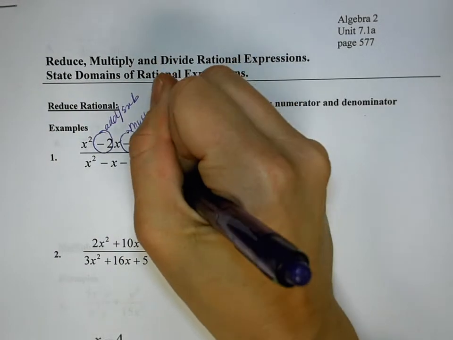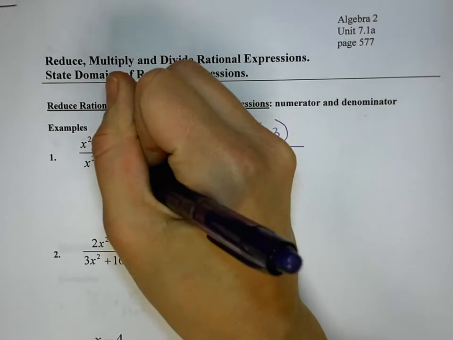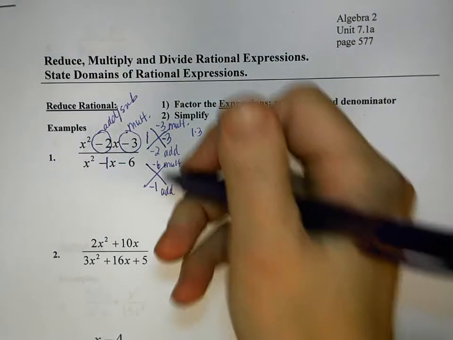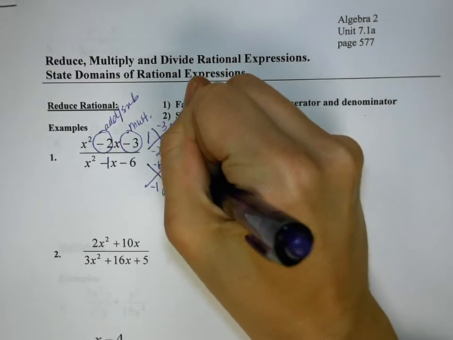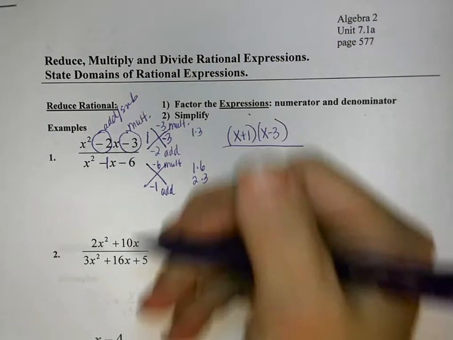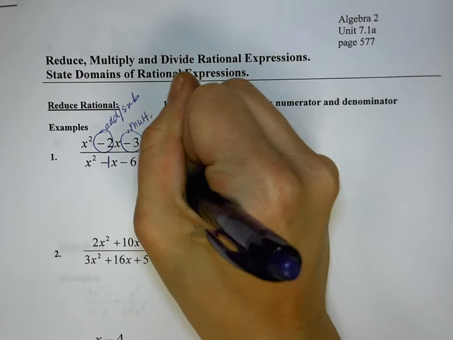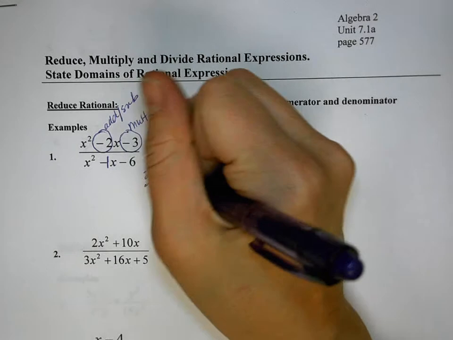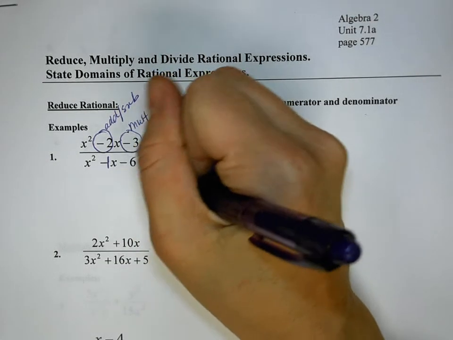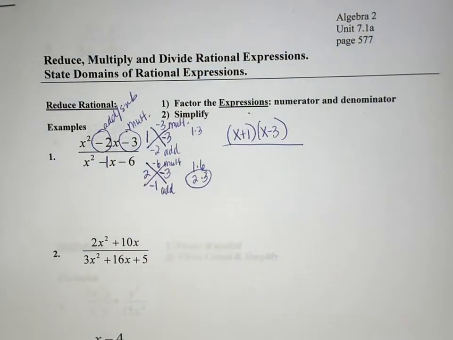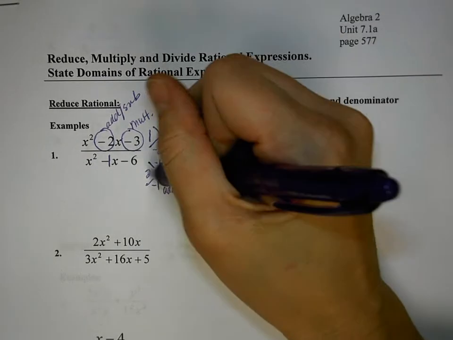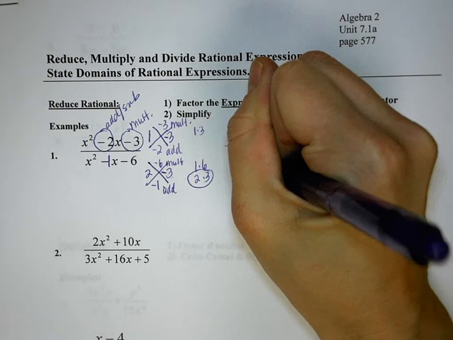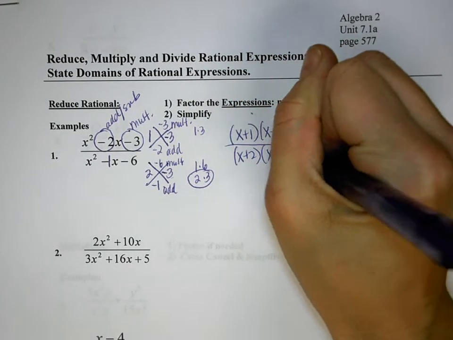So again, -6 is my multiplication number, and if there's no number in front here, that's a -1, is my adding number. The numbers that multiply to be 6 are 1 and 6 and 2 and 3. The only numbers that work there would be 2 and 3. But in order to add them to make a -1, we have to make the 3 negative. So again, double check. 2 and -3 add to be -1, and they multiply to be -6. When we factor, we get x plus 2 and x minus 3.